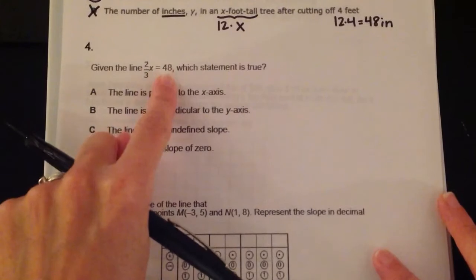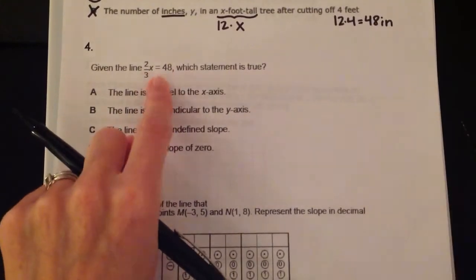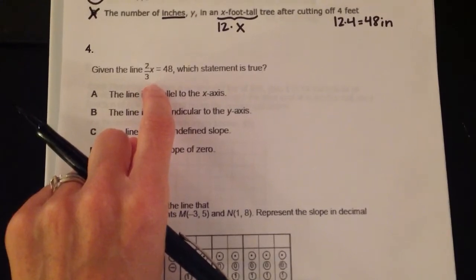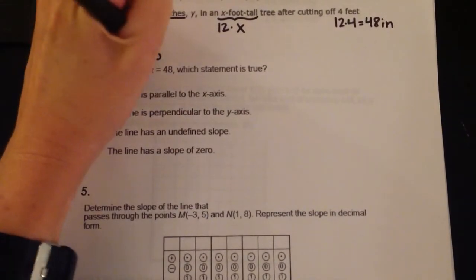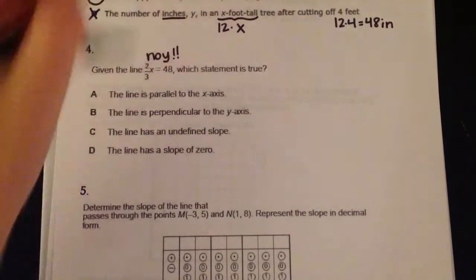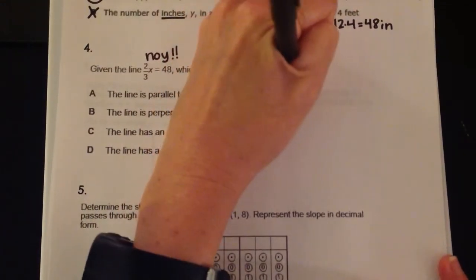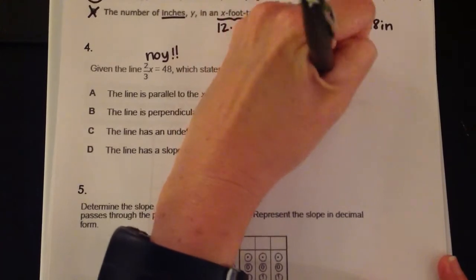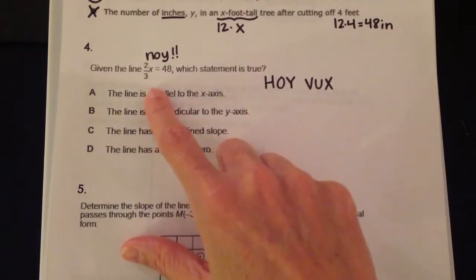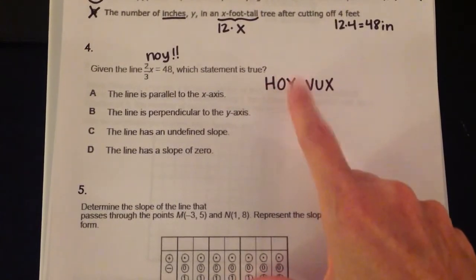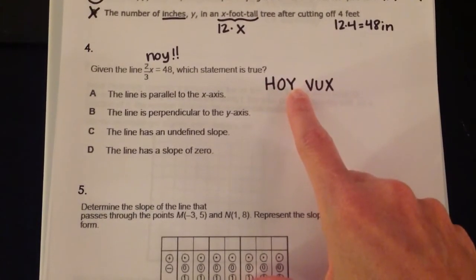Okay, I'm going back to my equation because that's going to give me some clues. I look at my equation and what do I notice is not there? There is no Y. No Y. Which needs to clue me in that this is either a Hoy or a Vux equation. Now, if I don't see a Y, that means it can't be a Hoy because a Hoy equation has to have a Y in it.